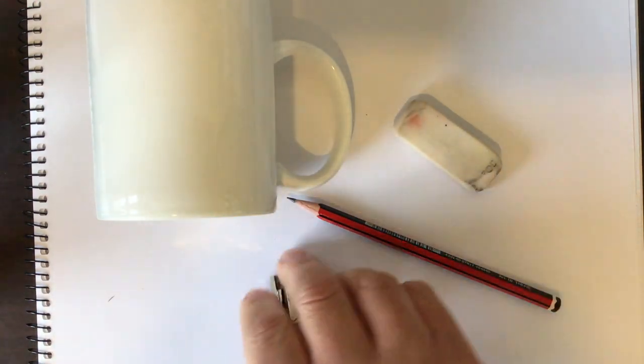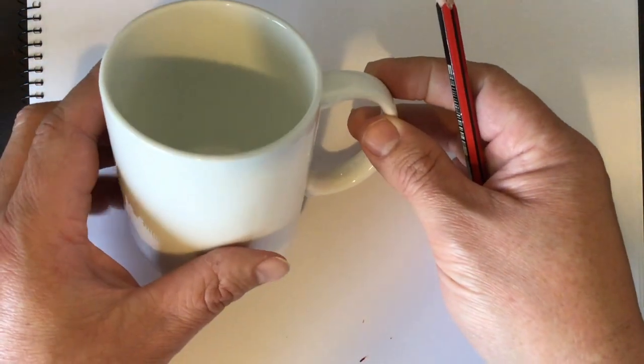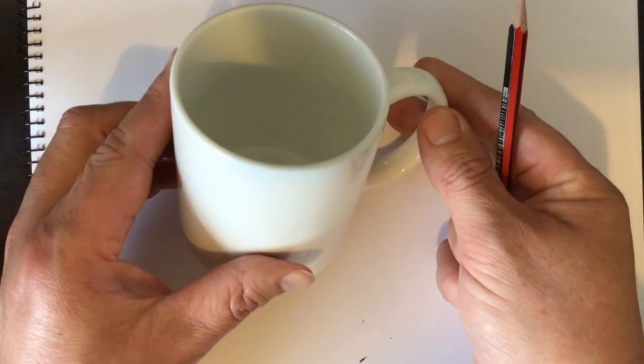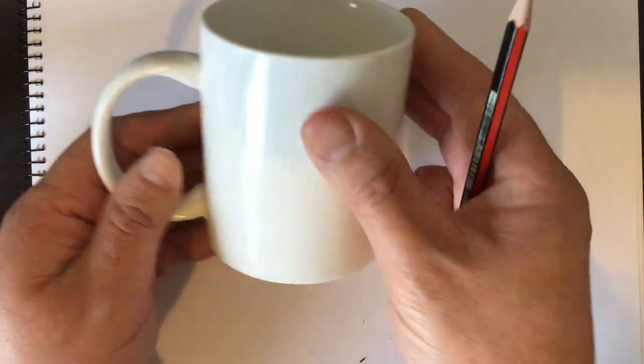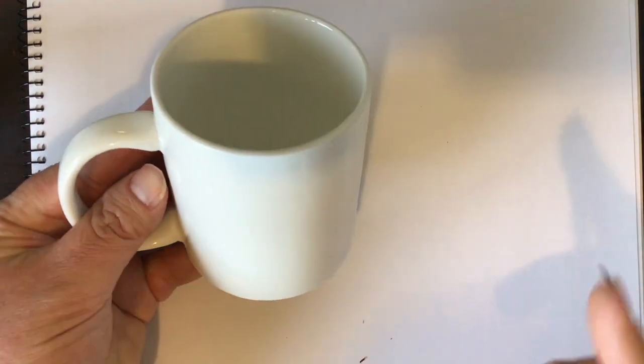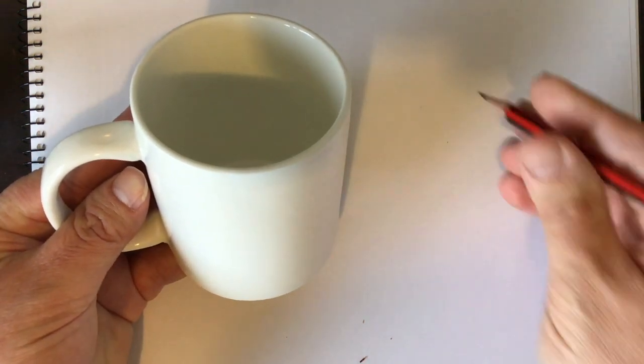Okay, so I'm going to start with this mug. Let's put this rubber out of the way. Now I'm going to try and show you how I want it to be drawn. It's a bit big for the space we have here, but I want this mug to be on its side. I want you to be able to see the top and the bottom. And for all of this, you need to be aware of shape.